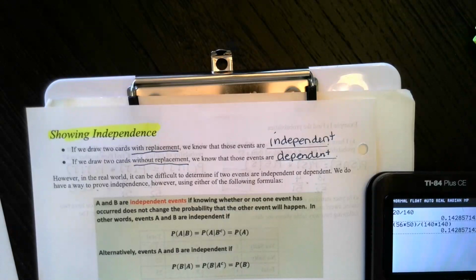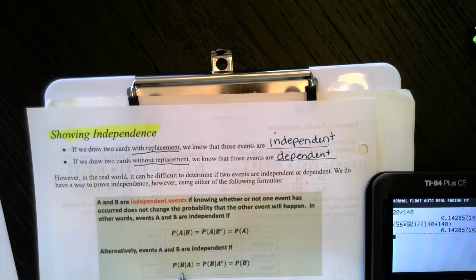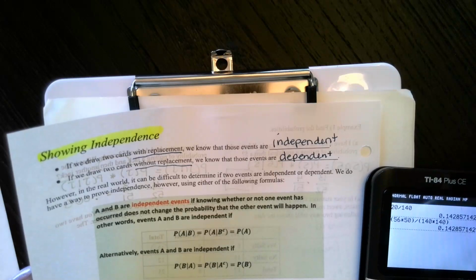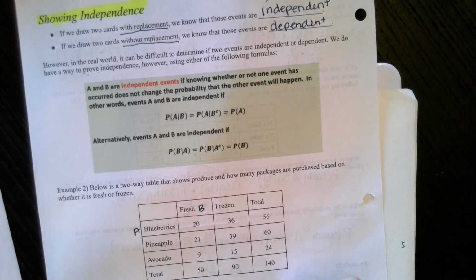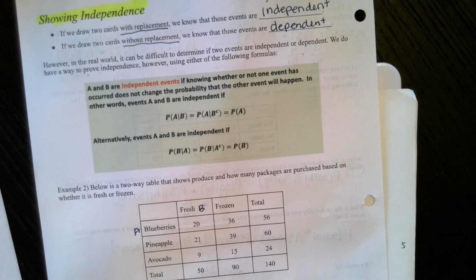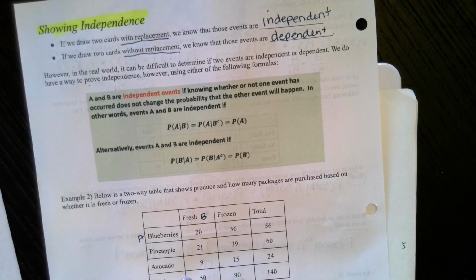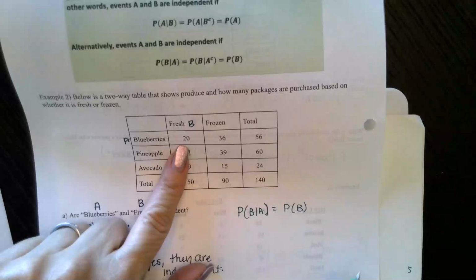Now, if I look at my formula up here, my formula says if I have the probability of B given A, then this is going to equal the probability of B. Okay, so let's test that. Let's look at it another way. If I have the probability of B given A, then this has to be equal to the probability of B.